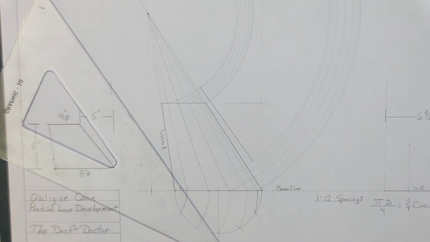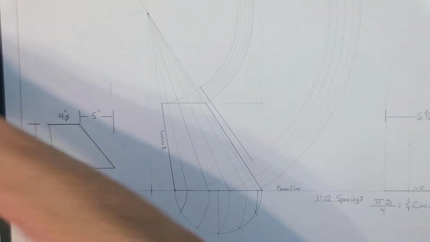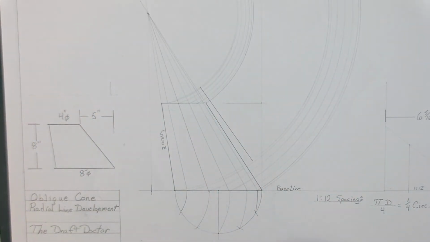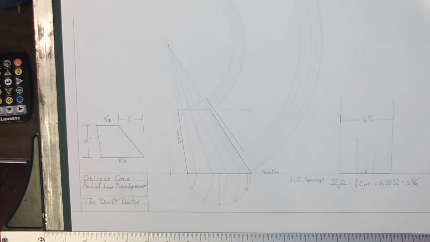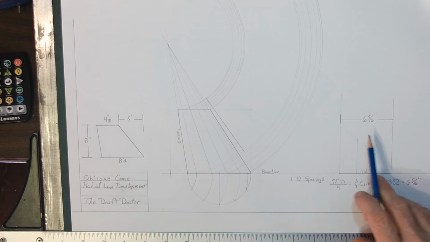Now, I have calculated a 1/12 spacing. We're just going to zoom out here first so you can see that, and we'll be able to see the pattern a little better. That should do it. I'll let that focus. So, my next step is to calculate a 1/12 spacing.